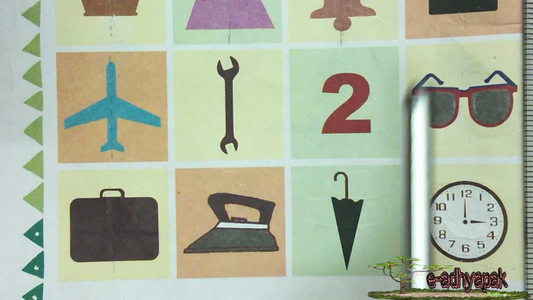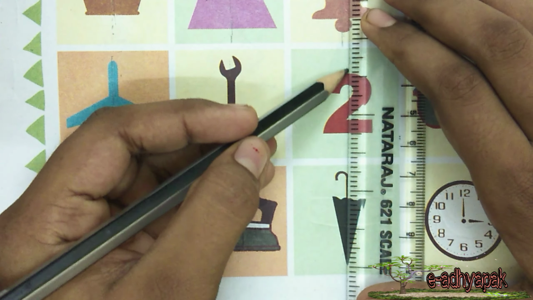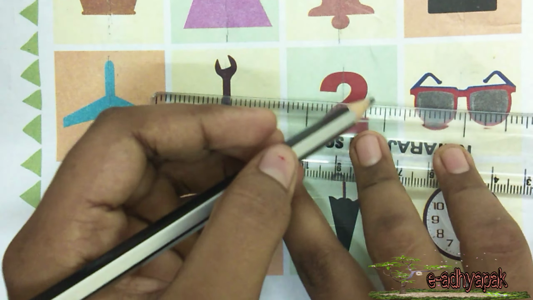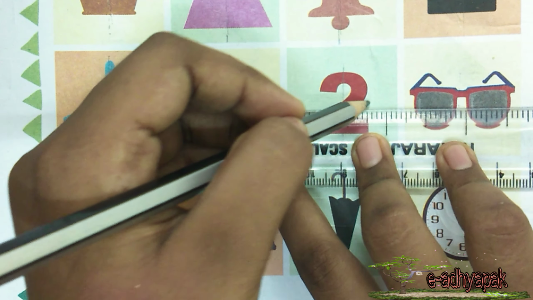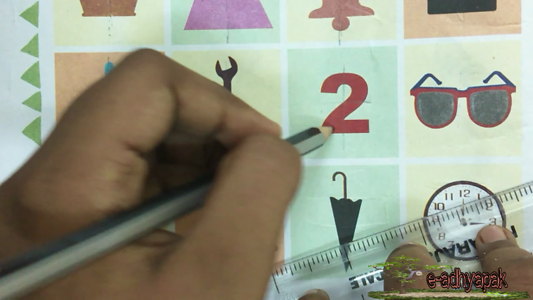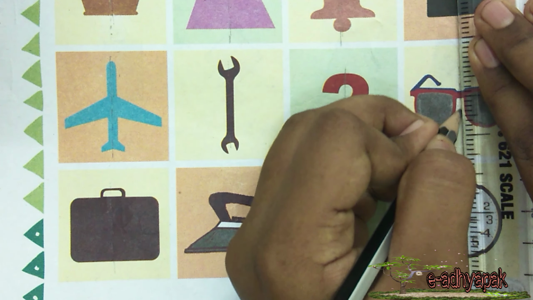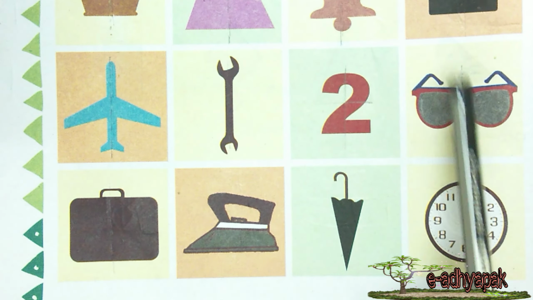This one we cannot divide also, because if we try to put it like this, then this side and this side is not equal, and if we tried to put it like this, then this side and this side is not equal. We can divide a spectacle or glass like this.